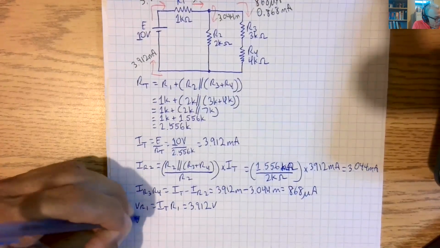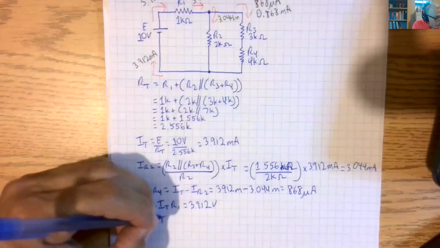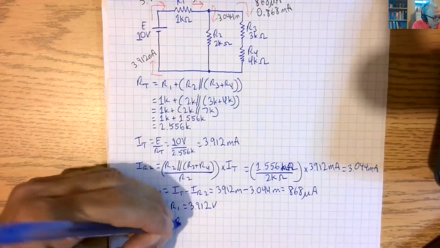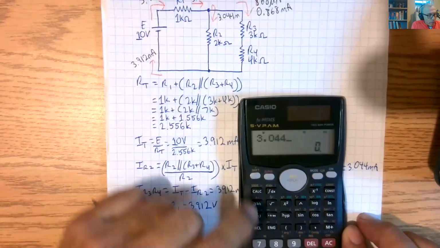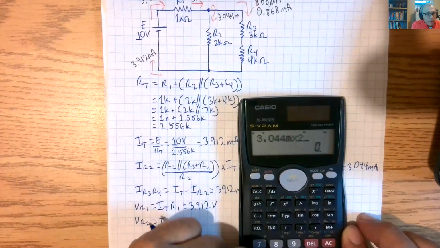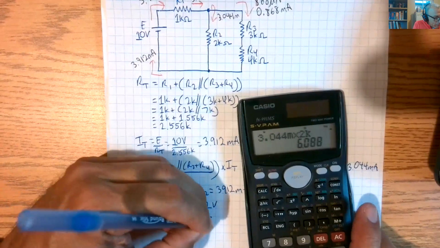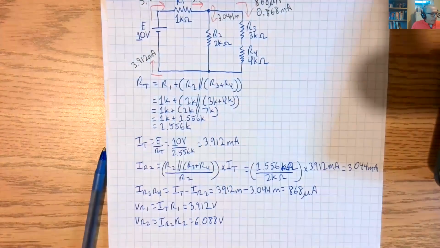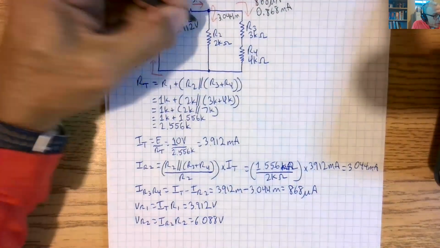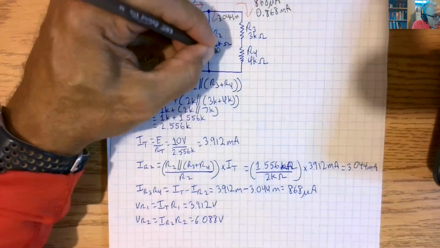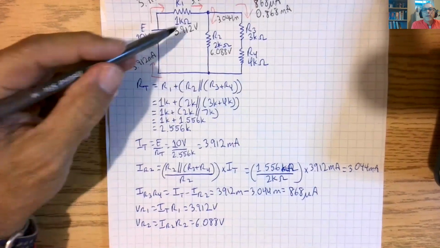Okay, for VR2 we do Ohm's law because we know all the currents, and the voltage is IR2 times R2, which is 3.044 milli times 2K, which is 6.088 volts. So 3.912 volts for VR1, 6.088 volts for VR2.